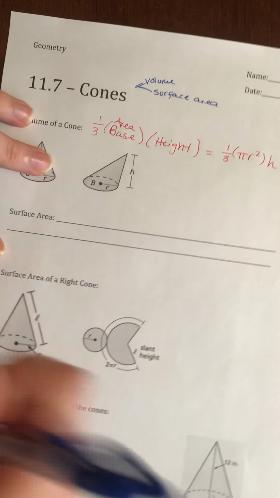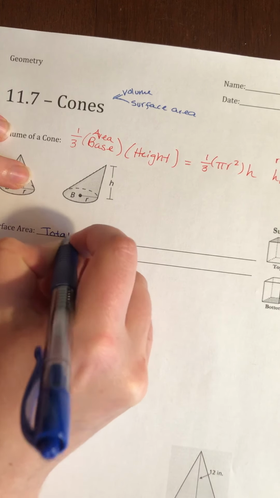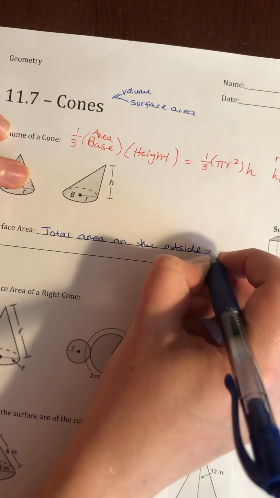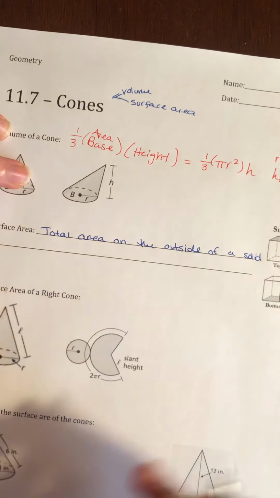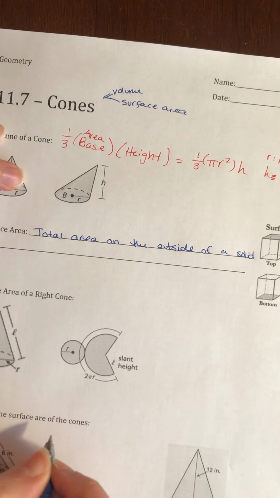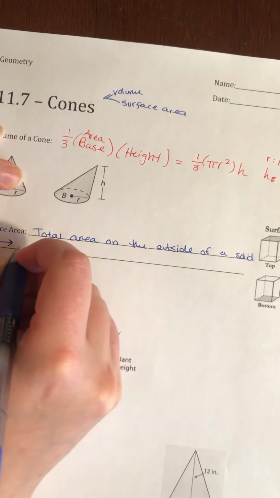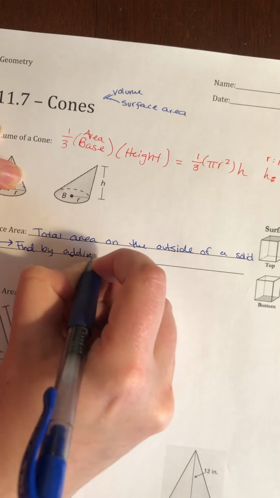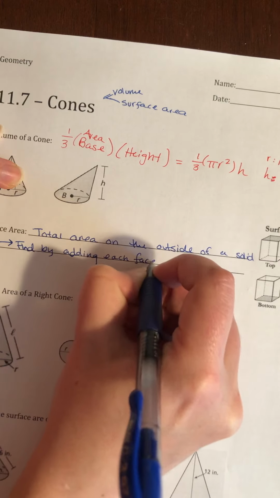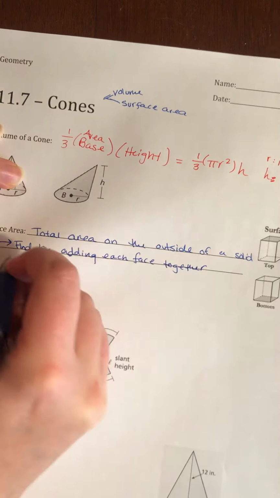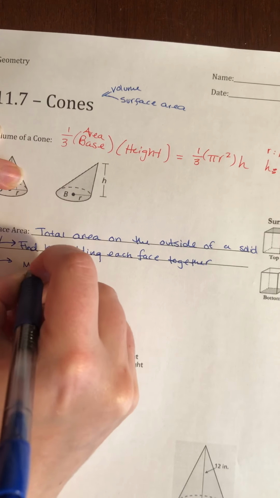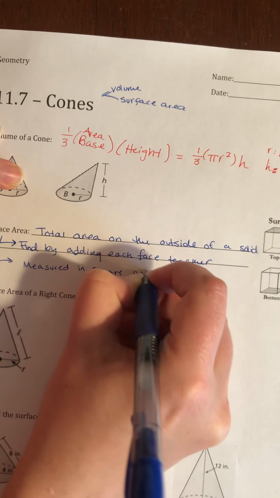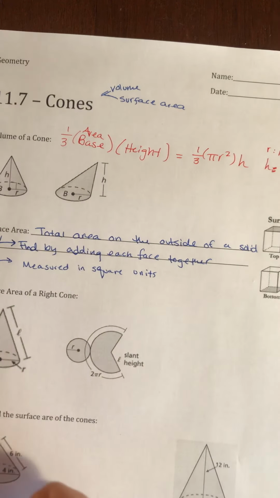The surface area is a little bit different. It is the total area on the outside of a solid, and you find surface area in general by adding each face together, and it will always be measured in square units, just like any regular area.